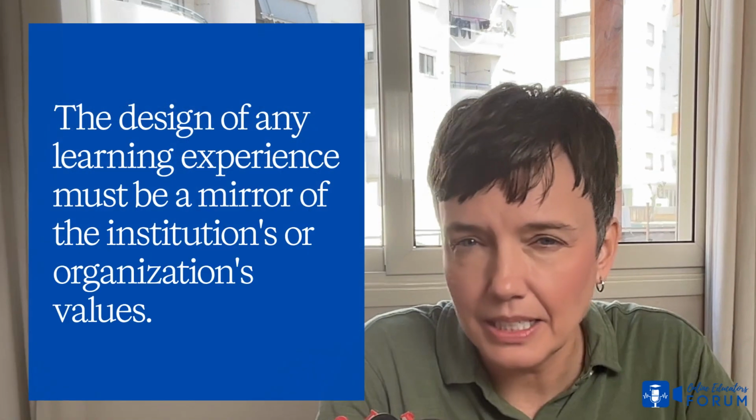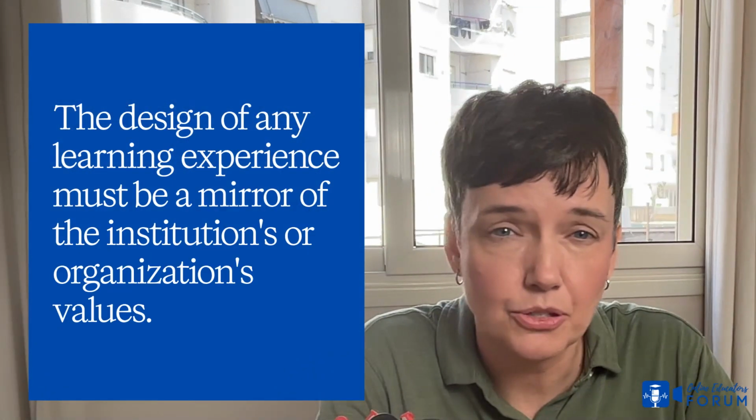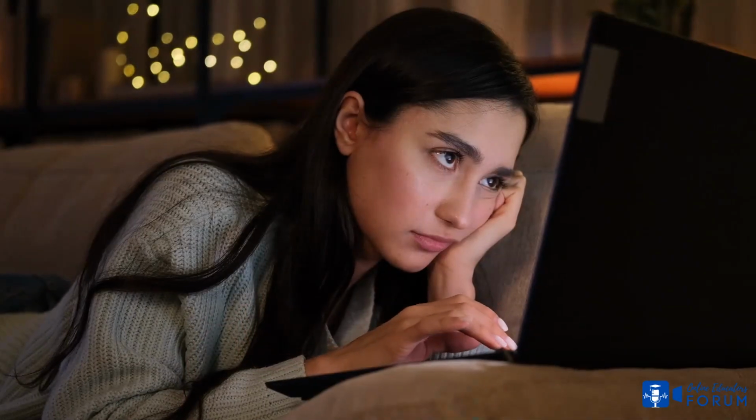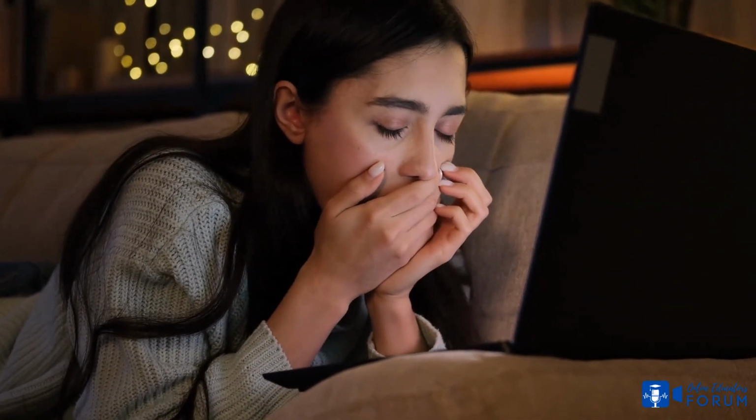This is the why and the mission. This is where many educational designers lose the plot. The how must be a theological or philosophical extension of the why. The design of any learning experience must be a mirror of the institution's or organization's values. If a school's mission is ecumenical formation, or a company's goal is collaborative leadership, but the program design is a series of isolated, automated, multiple-choice quizzes, the design has betrayed the mission. Educational design acts as the guardian of institutional integrity, ensuring the online medium actually matches the message.